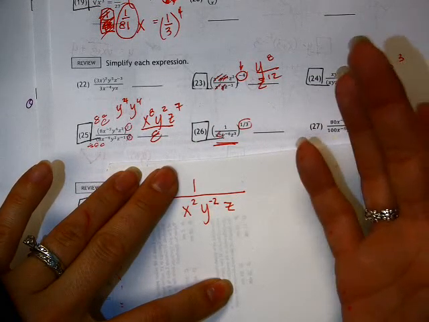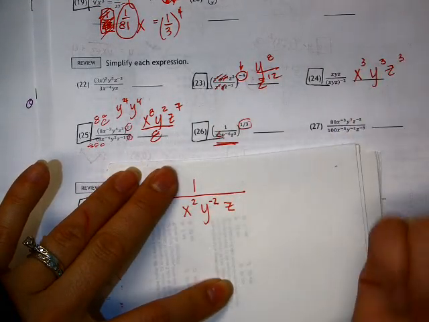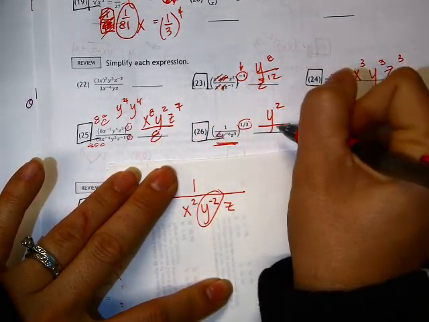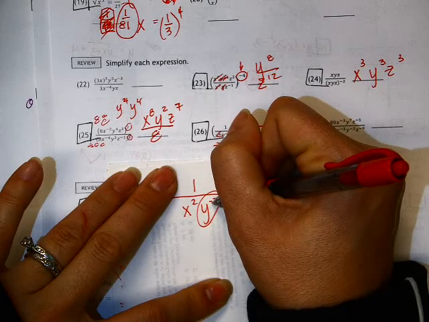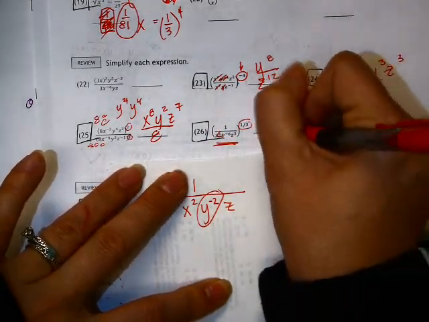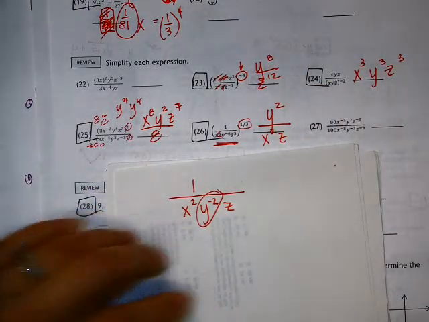Once you get that done, you have to look at it again. You do passes of them and figure out what else needs to happen. This one here needs to go upstairs because this means the opposite of whatever it's doing. Right now it's division, so we're going to move it up here for multiplication, and then everything else just stays where it is.